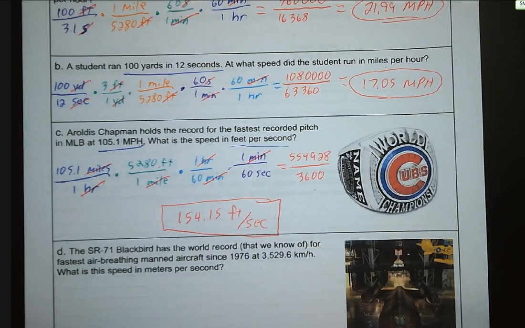To give you an understanding of that, Aroldis Chapman's fastball arrives at home plate less than 1 second after he releases it. From the moment it leaves his hand to the moment the catcher catches it, it is less than 1 second. Think about that next time you watch a baseball game.